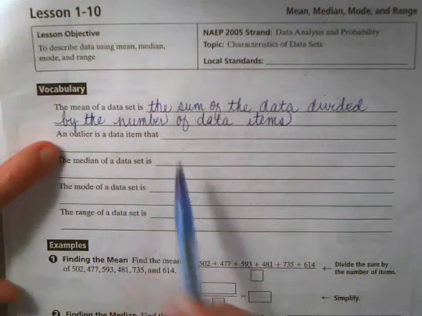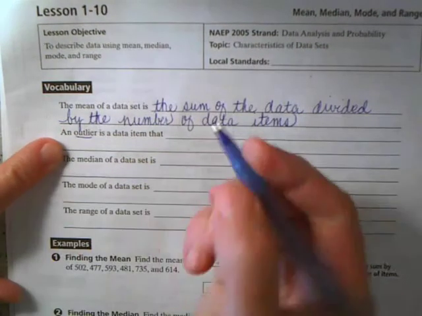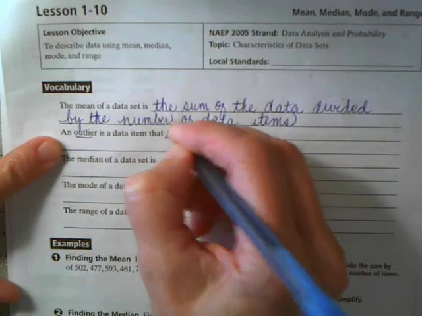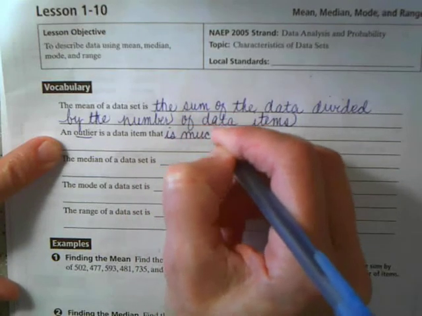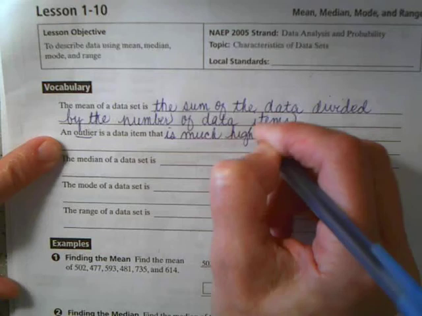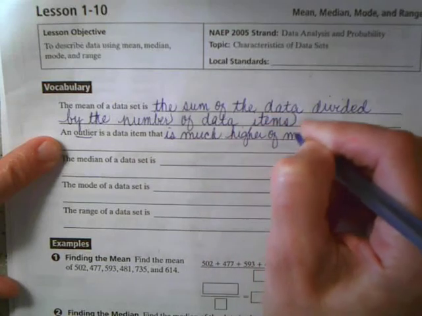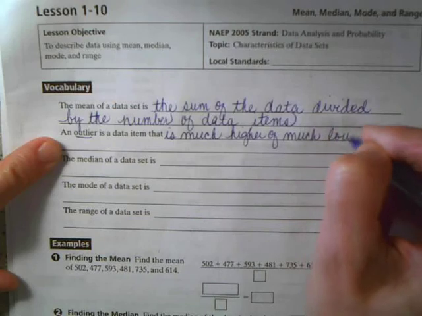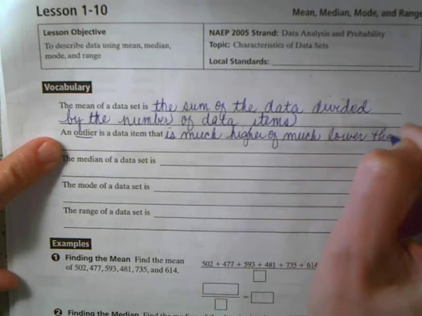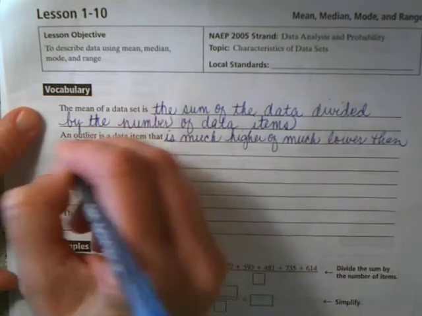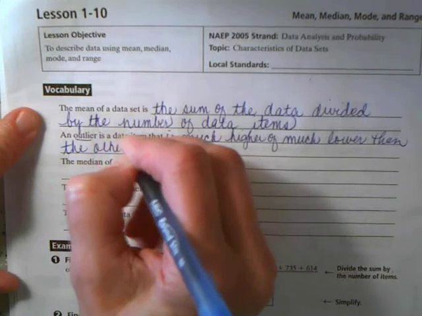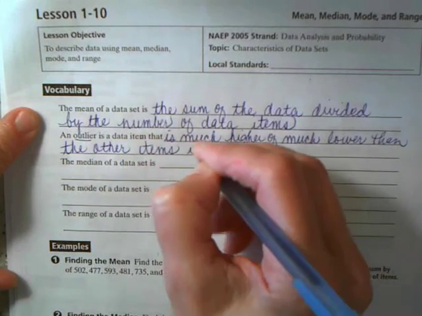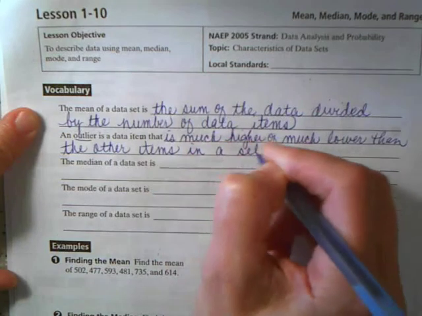An outlier is a data item that is much higher or much lower than the other items in a set.